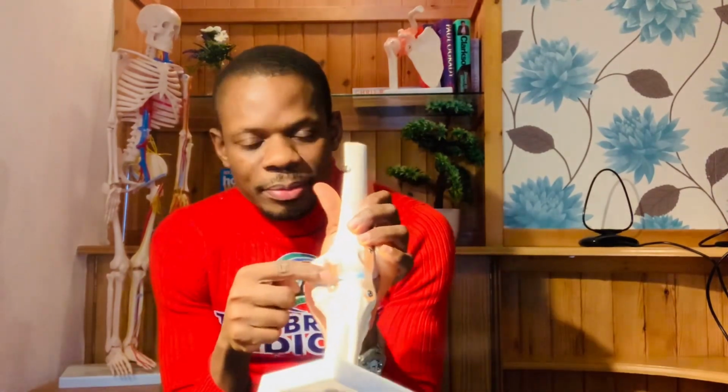There is the lateral collateral ligament, this. There is the medial collateral ligament, this. There is the anterior cruciate ligament, this. There is the posterior cruciate ligament, this. These 4 ligaments together help to stabilize the joint. Remember, a ligament is a tough fibrous tissue that holds bones together in a joint.